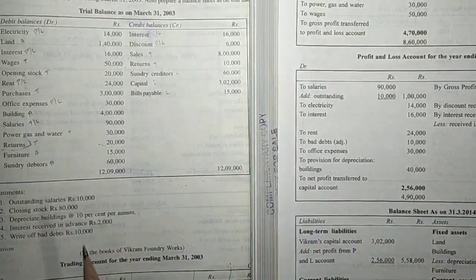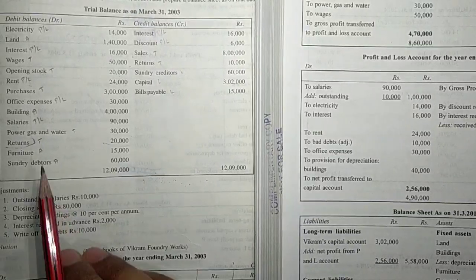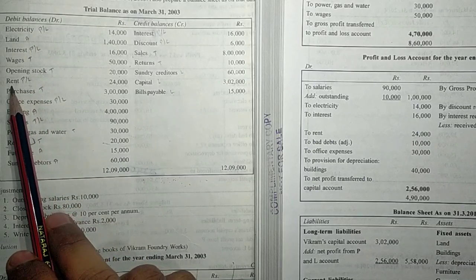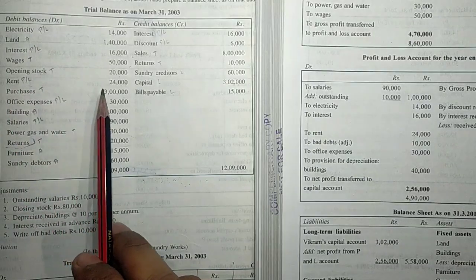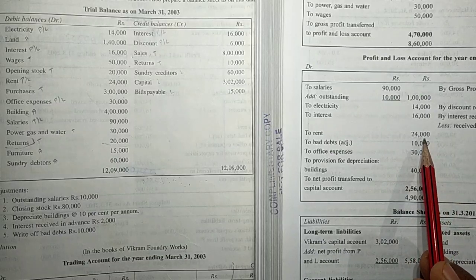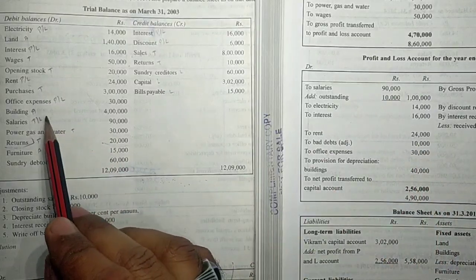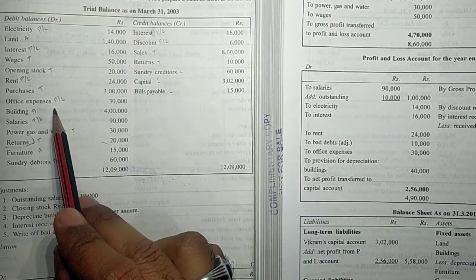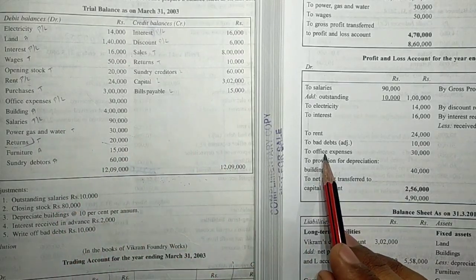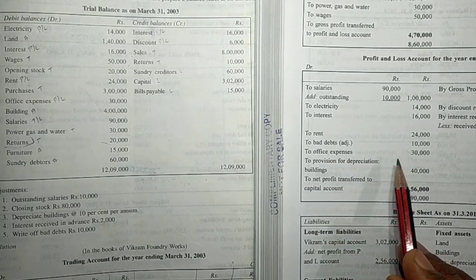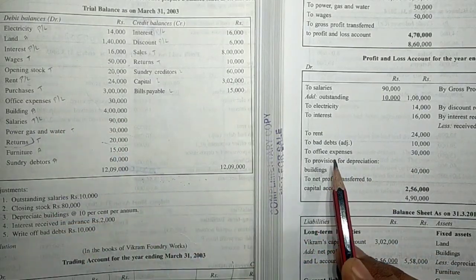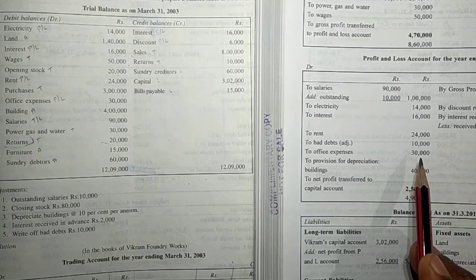Then the next entry is related to rent. Rent is 24,000, we are mentioning rent 24,000 on the debit side. Then next, office expenses. Directly we are mentioning office expenses. How much are these? Office expenses are 30,000.